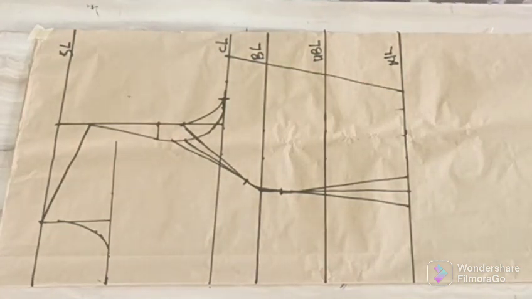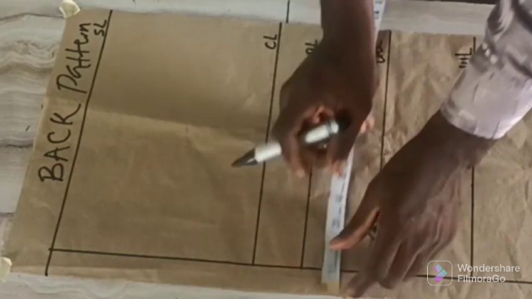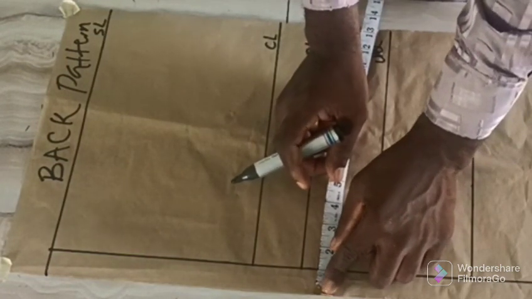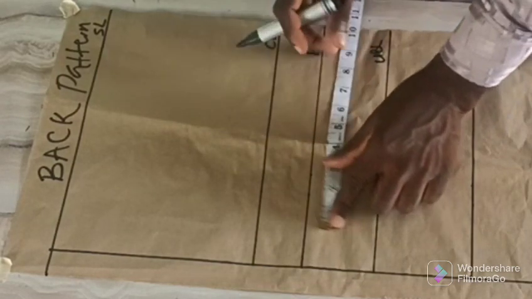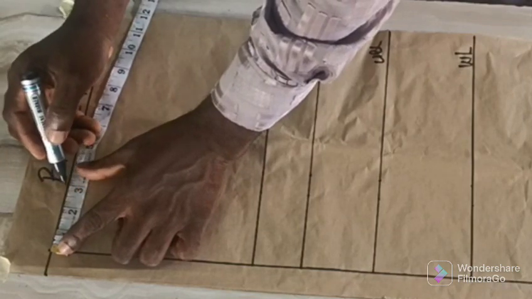So we now go to the next one, which is the back pattern. On the back pattern, we are going to be drafting all of the vertical measurements as drawn in the front pattern. We are going to be leaving an extra space, which is 1 inch away from the center back line. This space is for zipper allowance. We shall be leaving it, but after we draft it, we'll impute all our horizontal measurements.